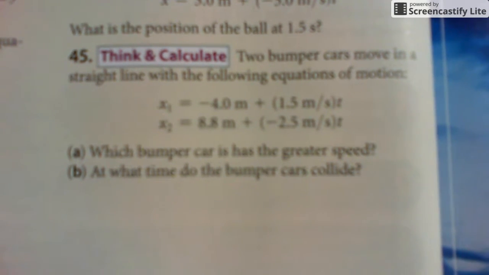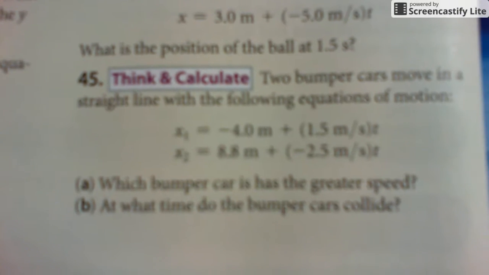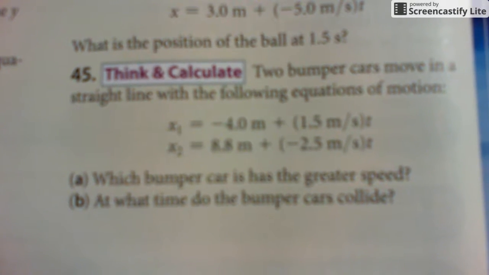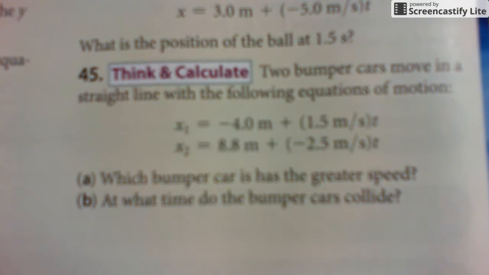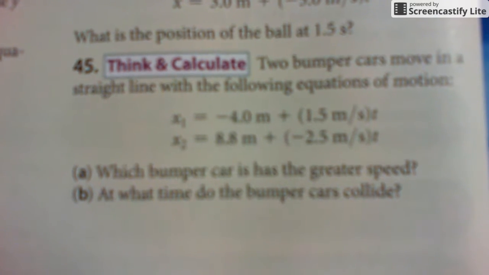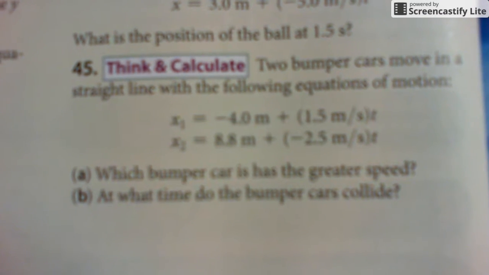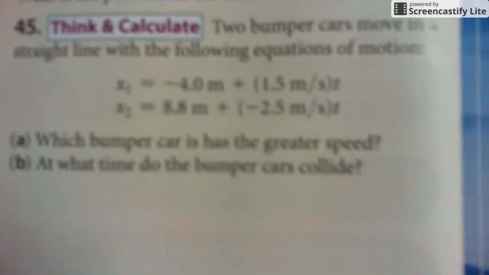Question B says, at what time do the bumper cars collide? Now, for that, when they collide, that means that they're going to be occupying the same space at the same time, meaning they're in the same position. So if you follow me along over here to where I'm going to be showing my work, we write the two equations.